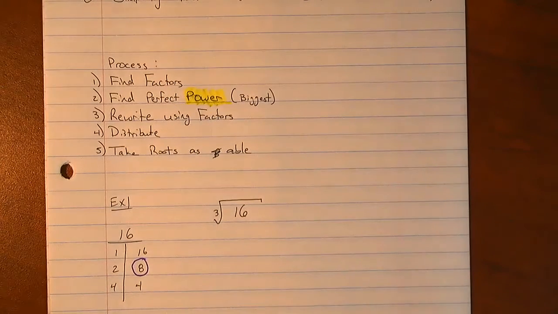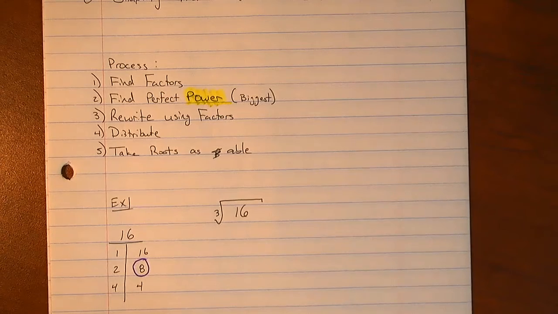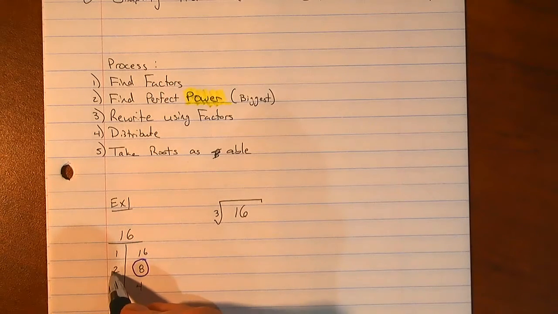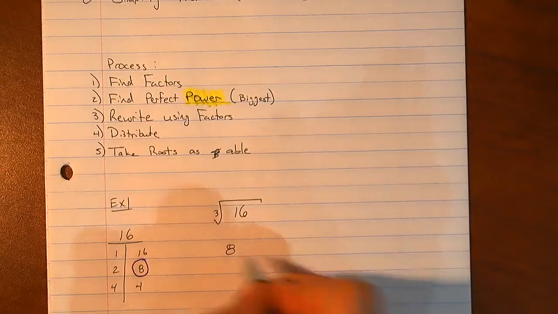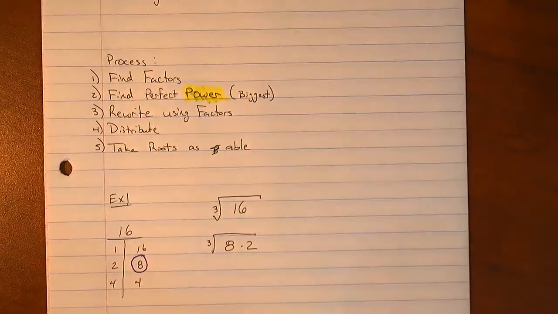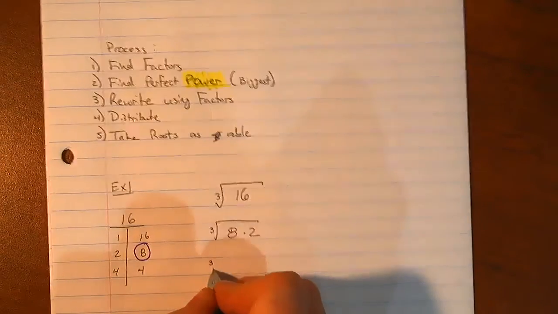And now everything else from this point on is the same as the last video. I'm going to take 16, and I'm going to rewrite it as my perfect cube times the other factor. So in this case, 8 times 2. Once I do that, I can distribute my radical.